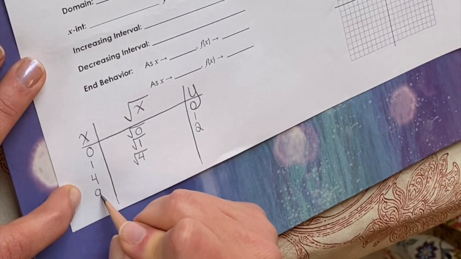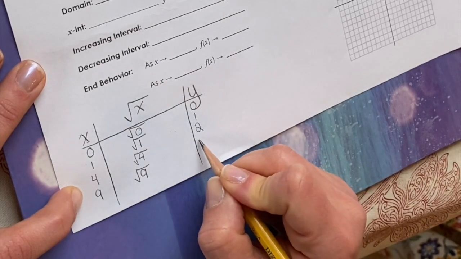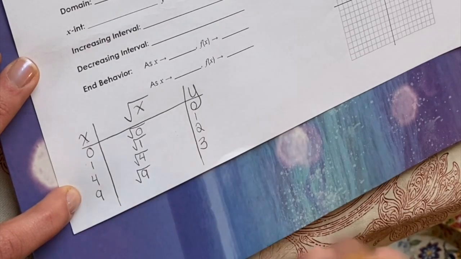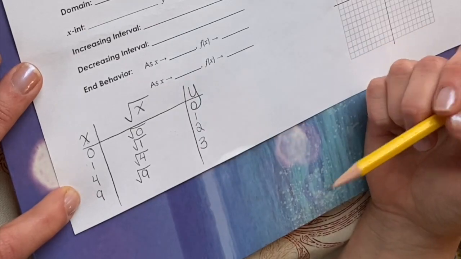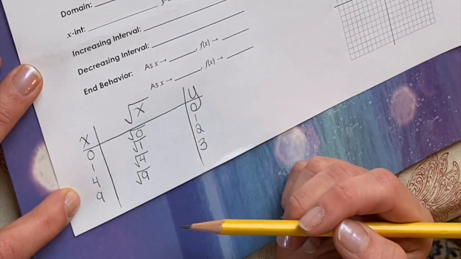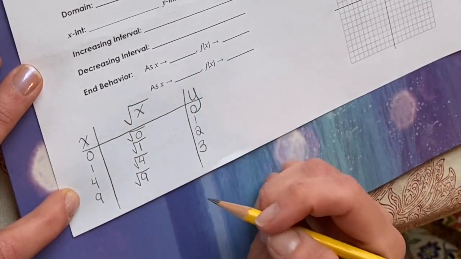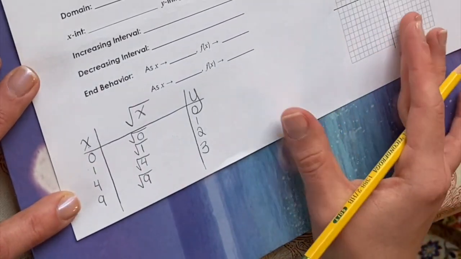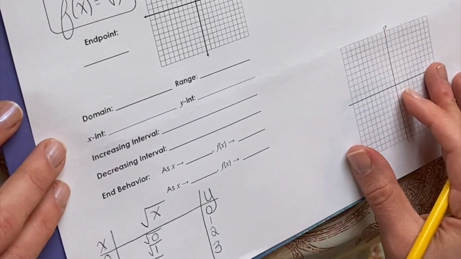And then we have 9. 9 is our next perfect square. The square root of 9 is 3. Now I'm going to stop here because for one reason, this gives us plenty of points to plot on our graph. The second reason is, we don't want to scale our graph if we don't have to. So going up to 9 is perfect because we can fit 9 on our graph. So let's go ahead and plot these x and y values on our graph.